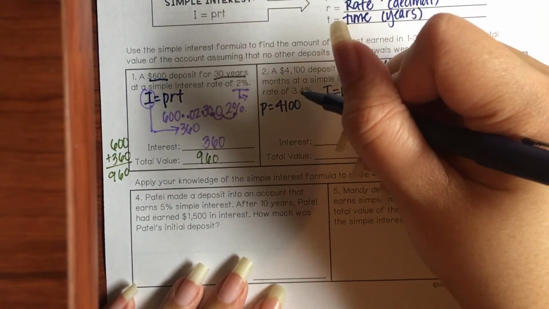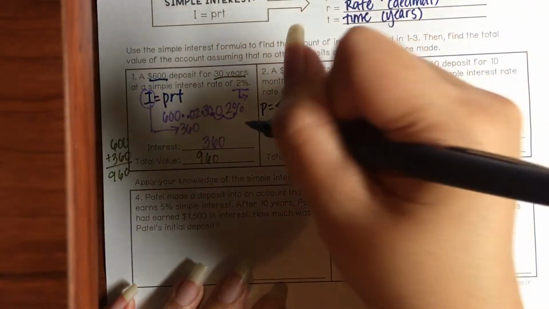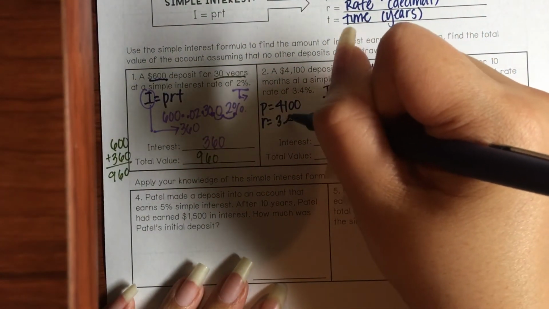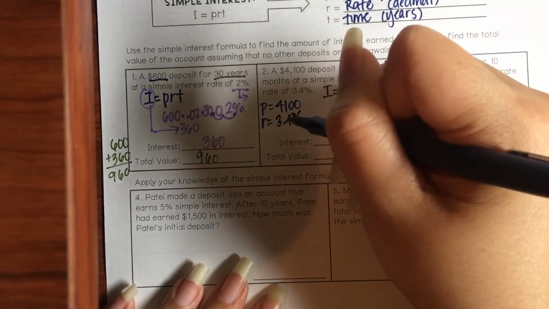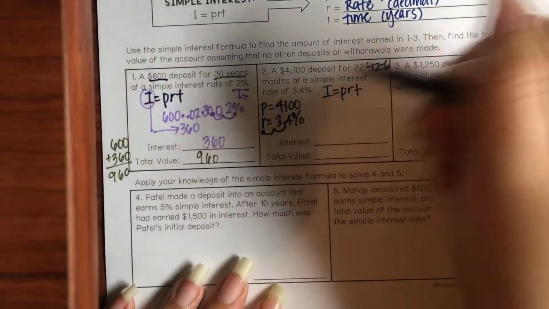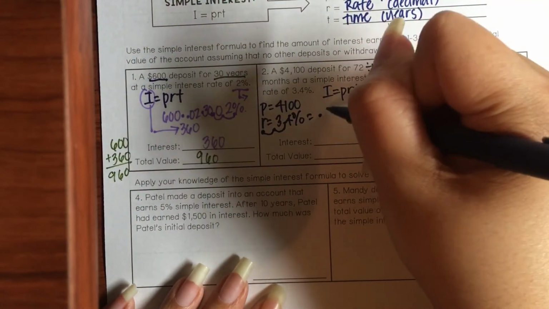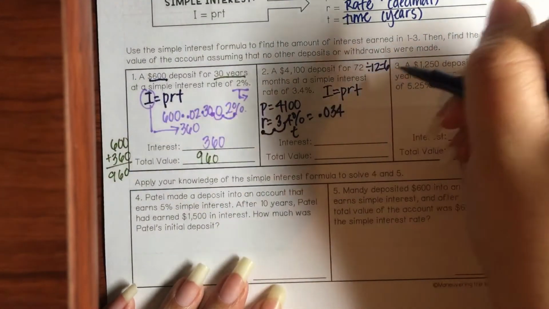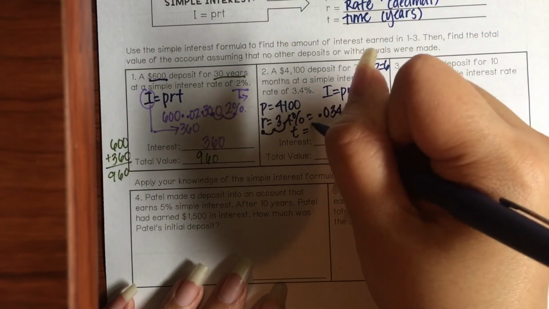Now our rate is 3.4%. Again, we have to convert 3.4%. Move our decimal 2 times, so now it's 0.034. And our time is up here with our 6 years.